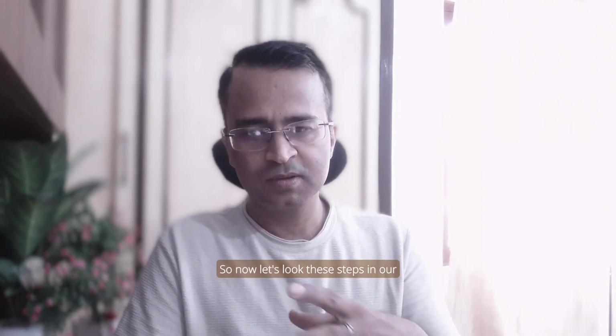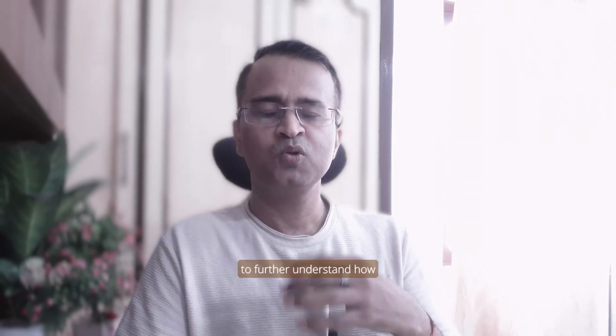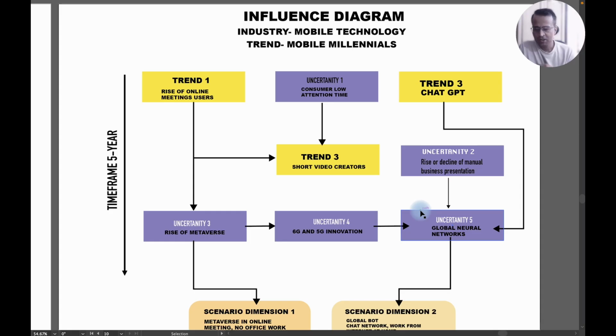So now let's look at these steps in our scenario influence diagram to further understand how you can start with your initial scenario themes. As we have discussed in our influence diagram, what we need to do is to identify the most important uncertainties to build our initial scenario themes, or you can use scenario dimension 1 and scenario dimension 2 to build your scenario themes.